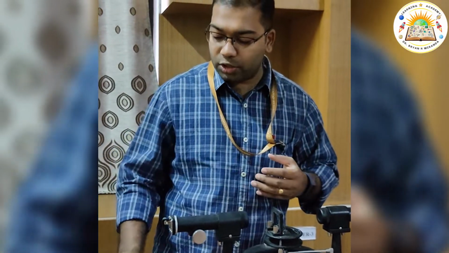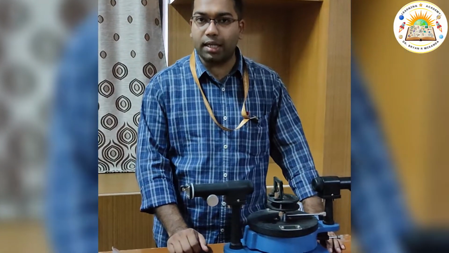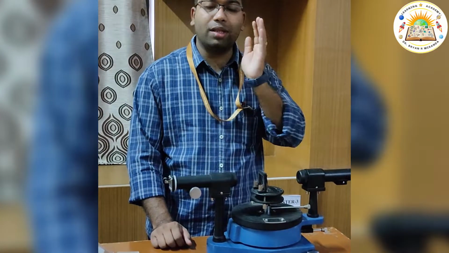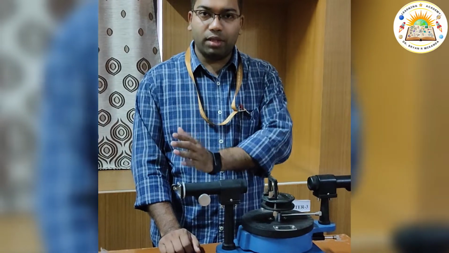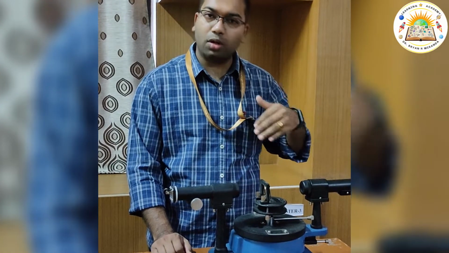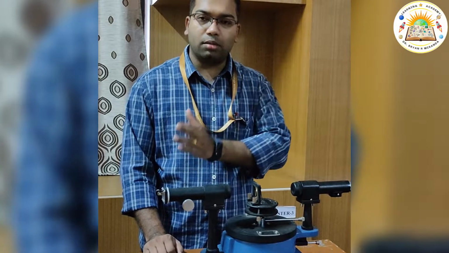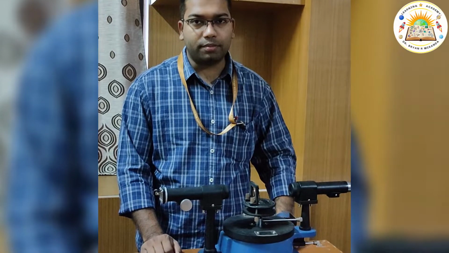Now, in a regular dispersion, we can see 7 colors. You take white light, disperse it through a prism, and you end up getting 7 colors, starting with violet and ending with red. Violet has the least wavelength, whereas red has the highest wavelength. Conversely, violet will have a high frequency compared to red, which will have a low frequency.